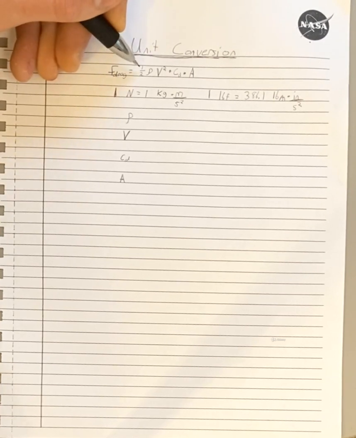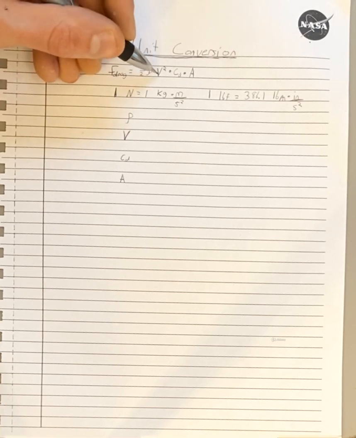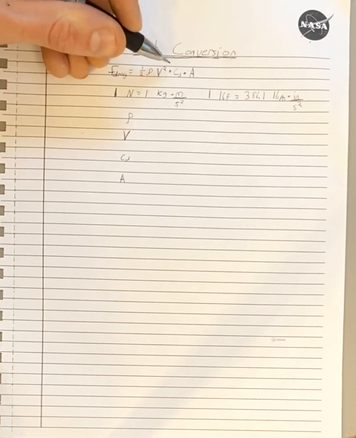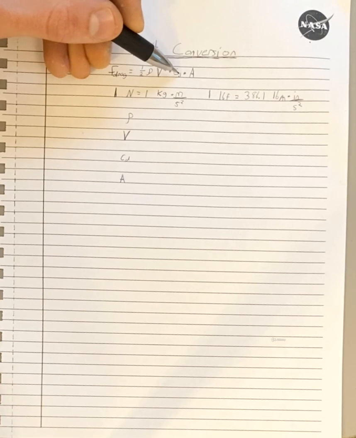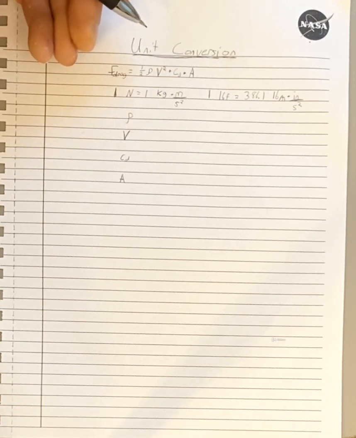equal to 1/2 times the density rho times the velocity of the object squared times the coefficient of drag, CD, times the area of the object going through the flow.